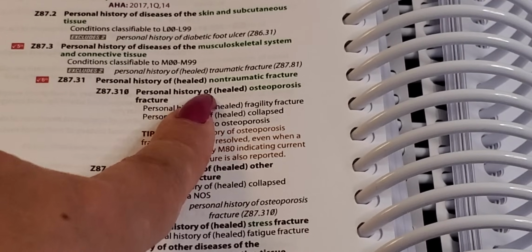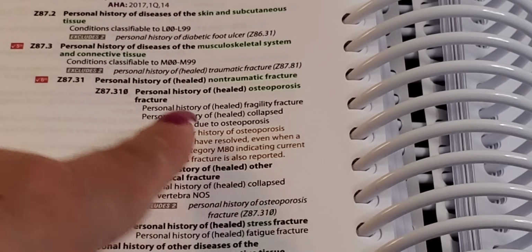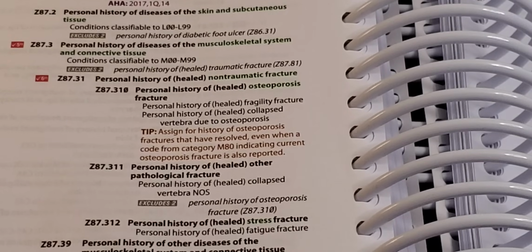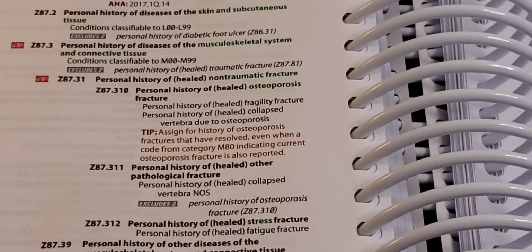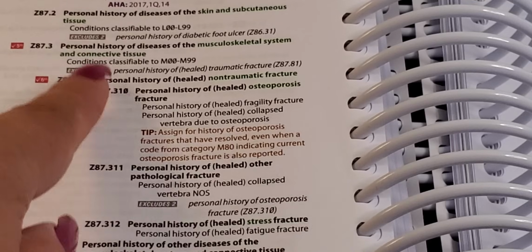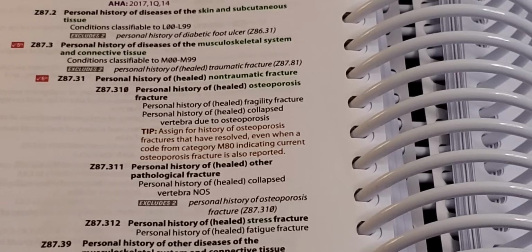It says here, personal history of healed non-traumatic fracture. So be careful, because there's history of injuries and trauma and fractures. Those are separate from this. Musculoskeletal is when the patient is having something organically wrong with their bones, right?